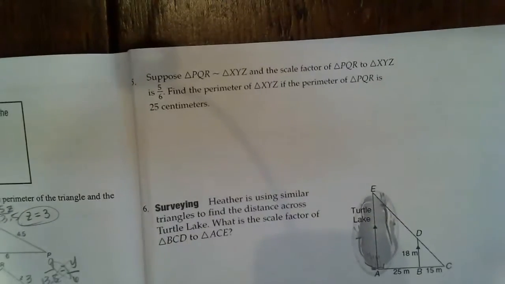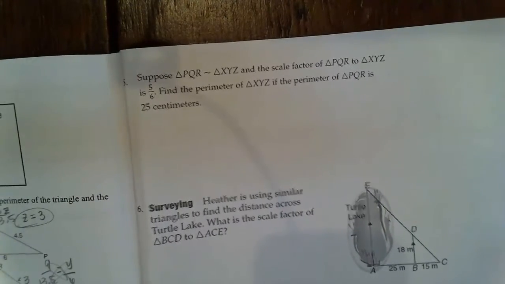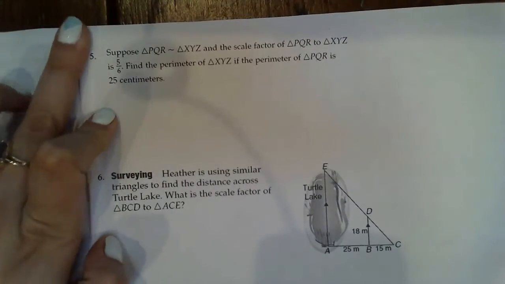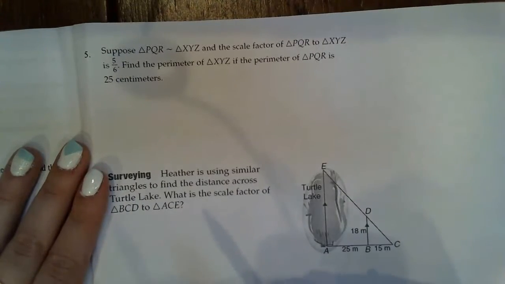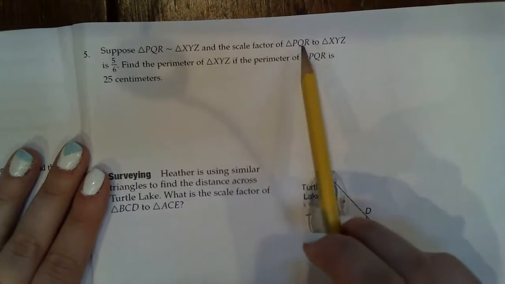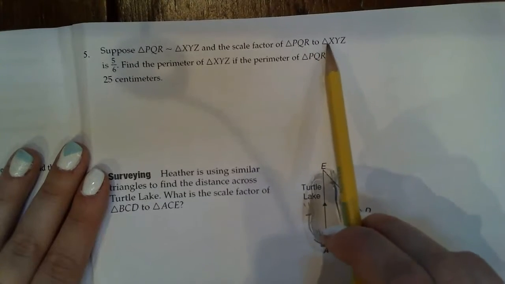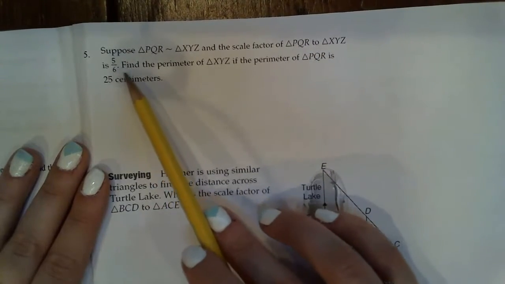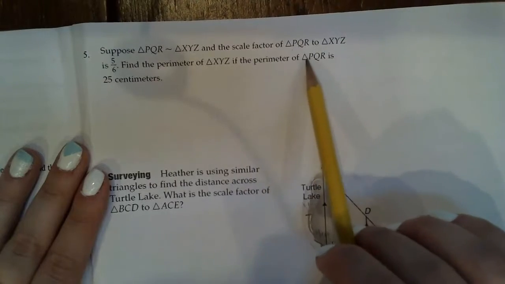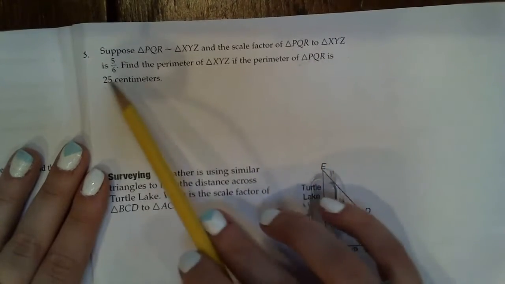Okay? All right. And now I go over here. Same type of problem. Suppose triangle PQR is similar to triangle XYZ, and the scale factor of triangle PQR to XYZ is 5 over 6. Find the perimeter of triangle XYZ if the perimeter of triangle PQR is 25 centimeters.